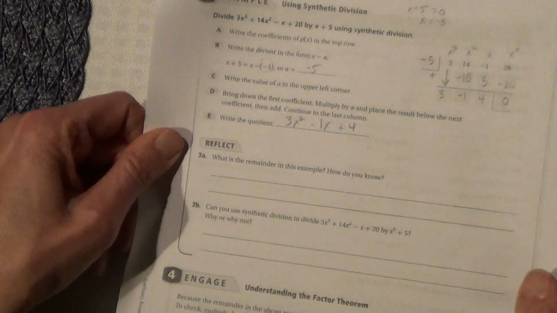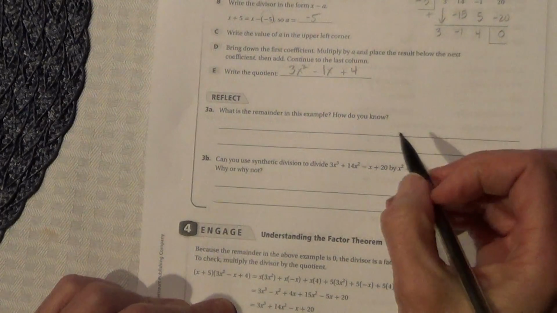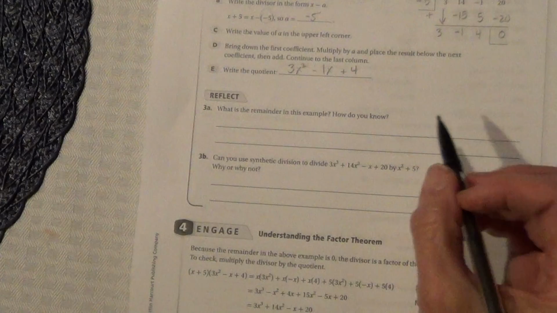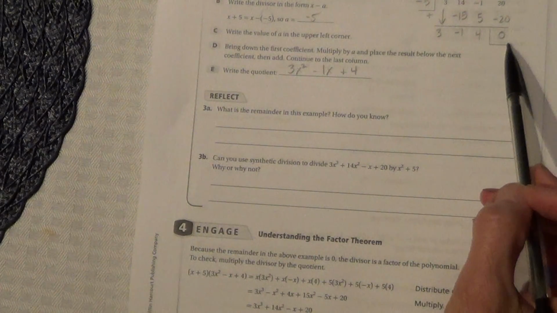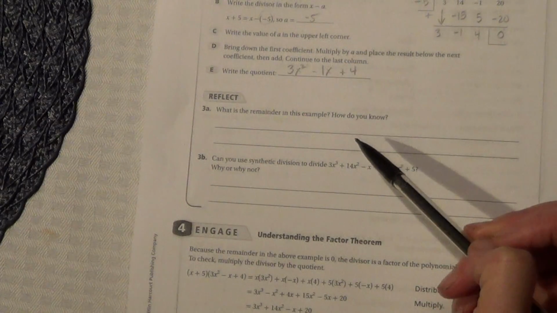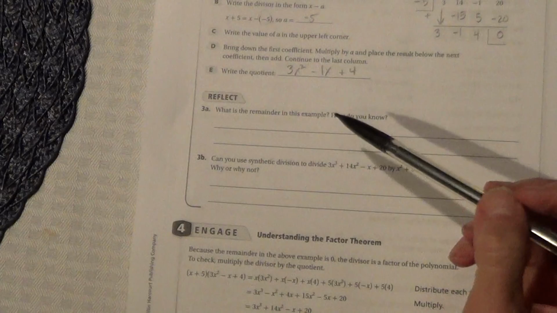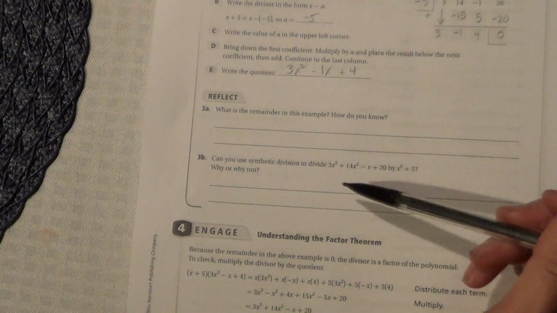Okay? What is the remainder in this example, and how do you know? Well, we know that the remainder is 0 because in synthetic division, that's what we end up with, the remainder. We could also check to see that it's 0 by plugging 0 into the polynomial. You need to write these. I'm not writing them, but you need to.